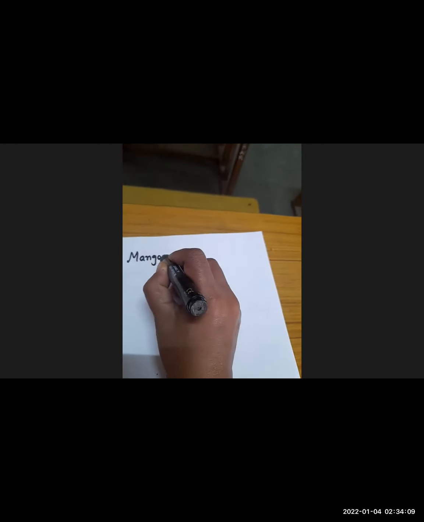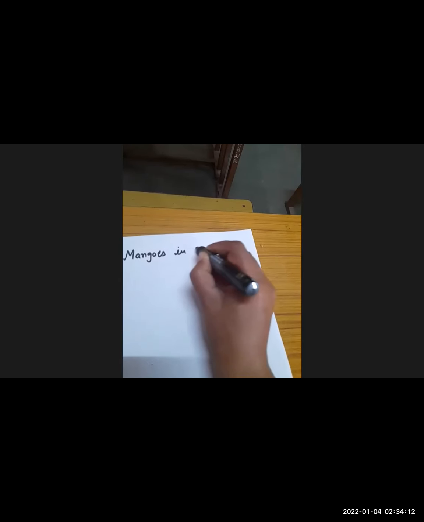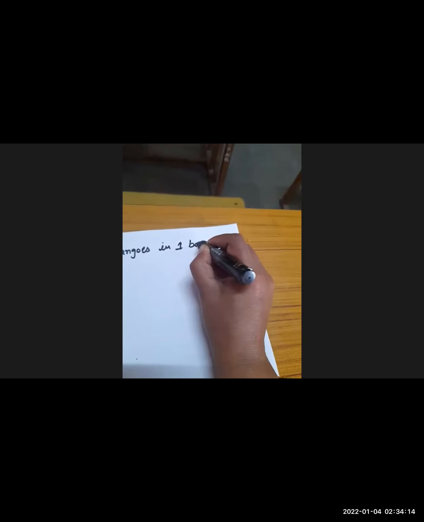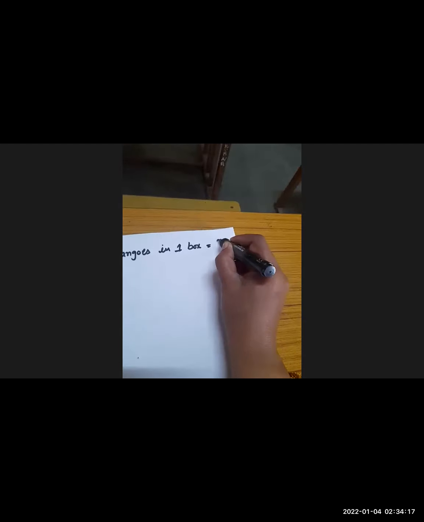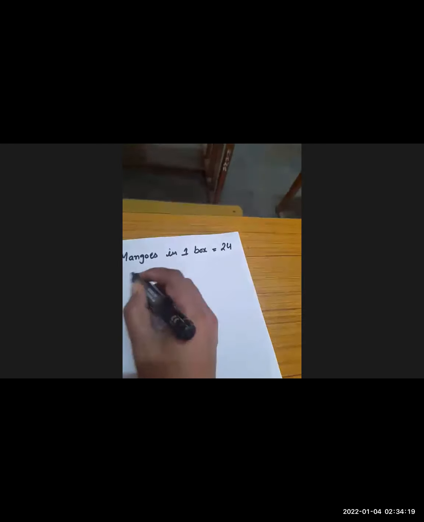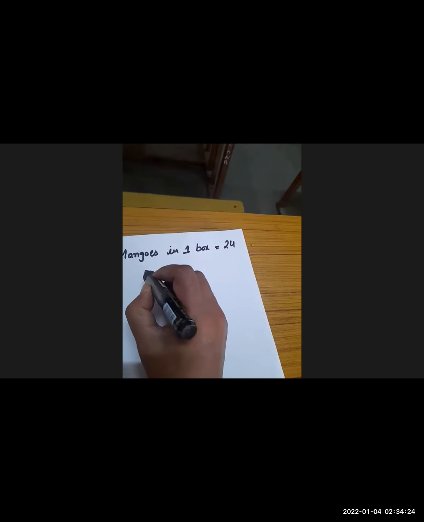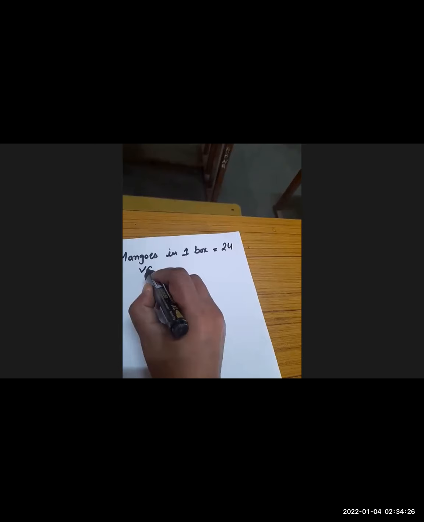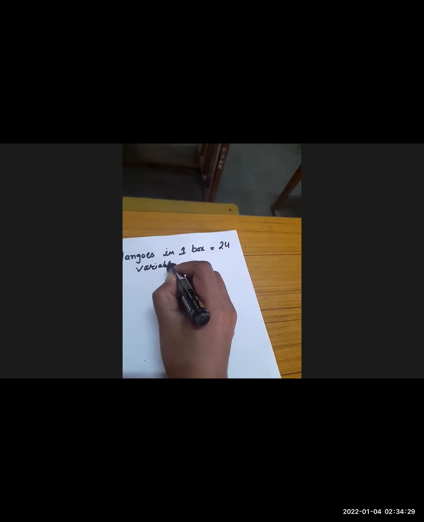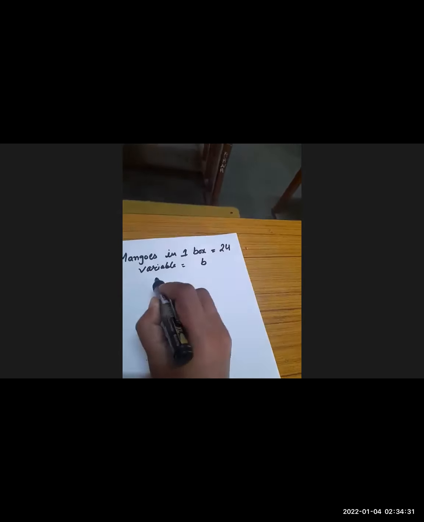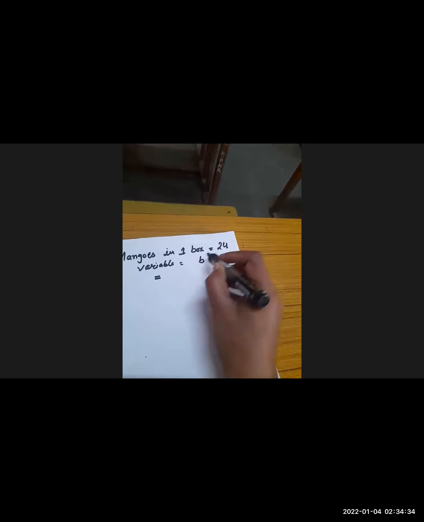First we write number of mangoes in one box is 24. So variable used b. Now write the rule is 24b.